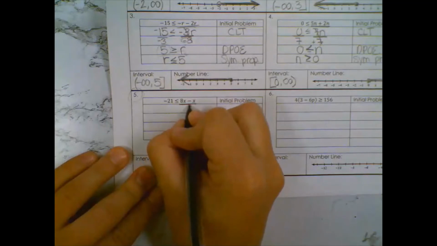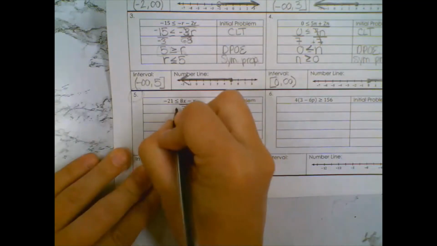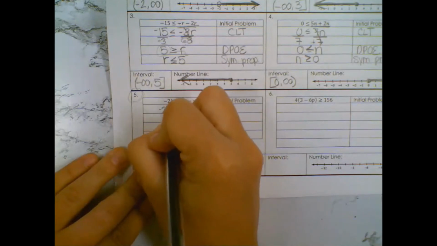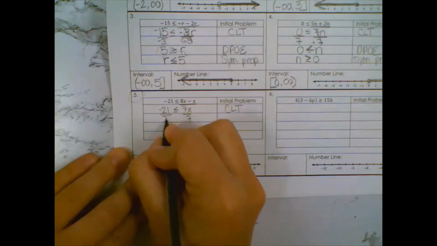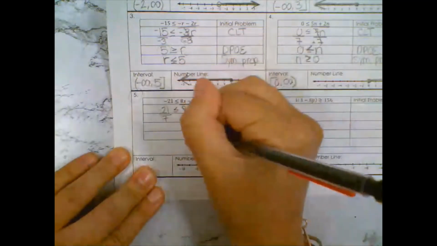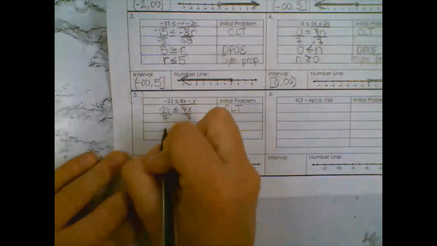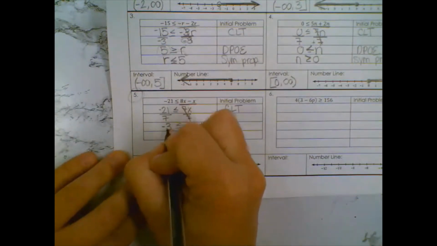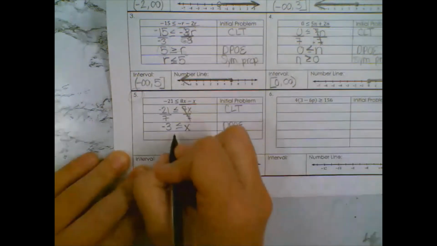Okay, so just like the ones before, we are going to combine like terms. So I have 8x minus x, which is 7x. I'm going to bring everything else down, combine like terms. Now I need to divide by a 7 to get x by itself. Now I'm dividing by a positive 7, so the sign stays the same. Negative 21 divided by 7, negative 3, division property of equality.